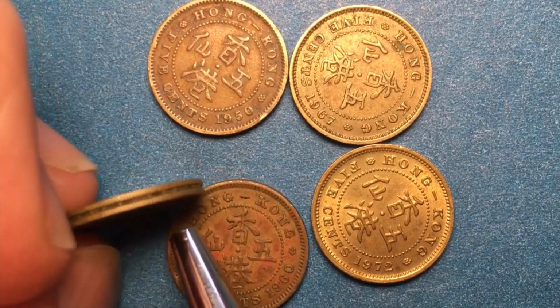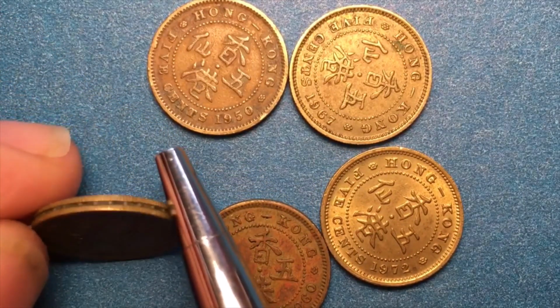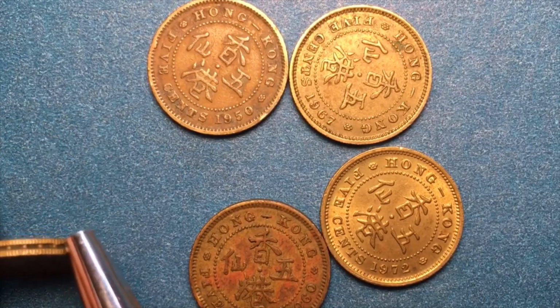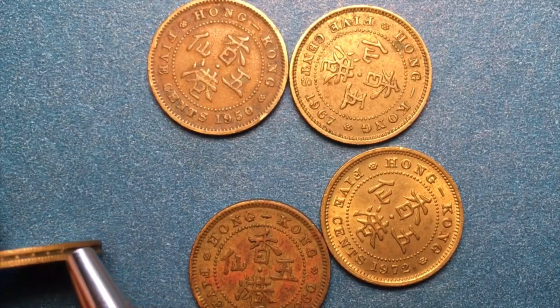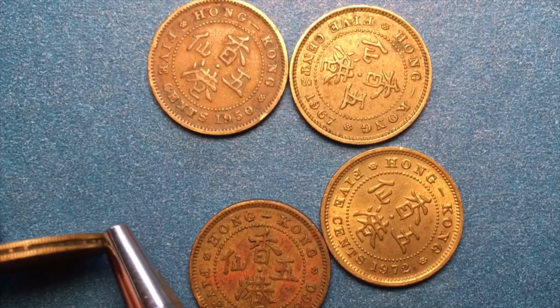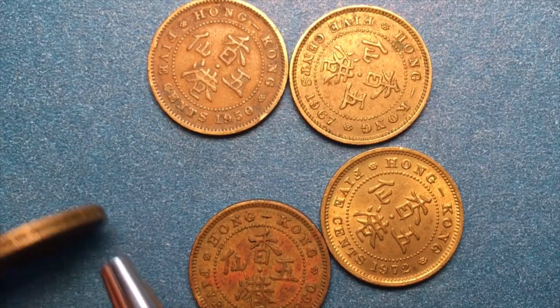If we flip these up on their edges, we see what we saw at the beginning, and that is these are kind of a sandwich coin. It has a reeded edge. It has a beaded interior, as you can see those beads as they go by, and it is what we call a sandwich edge, two outer edges and an inner edge.